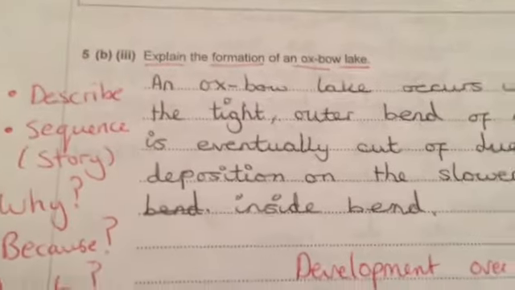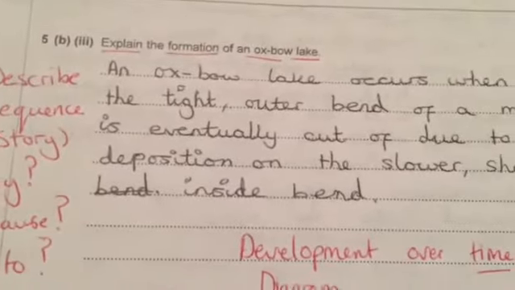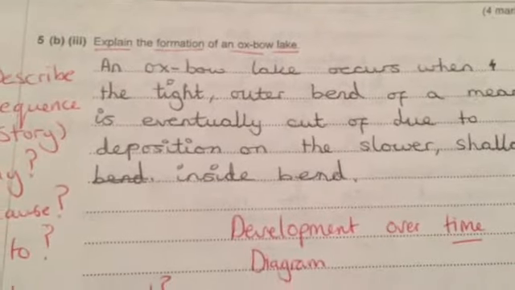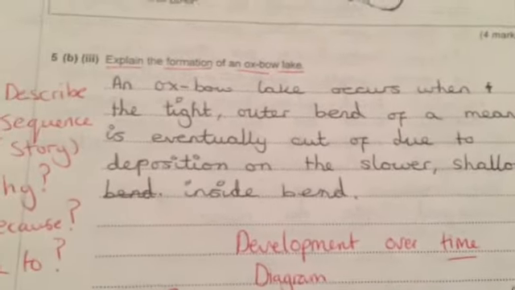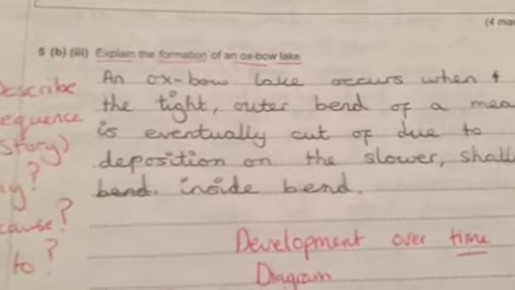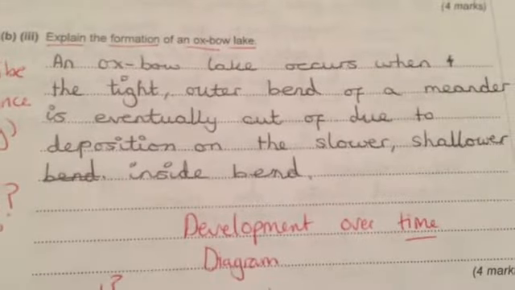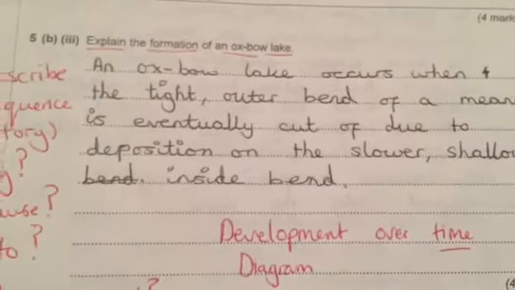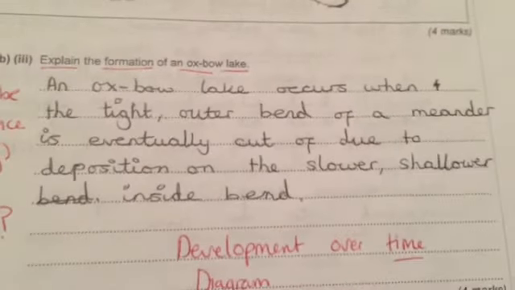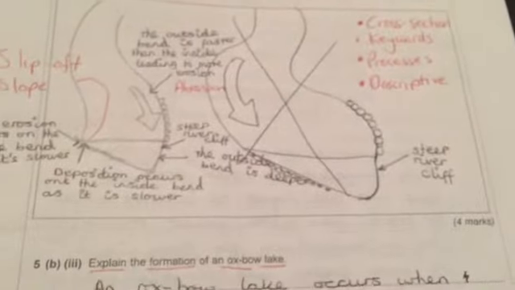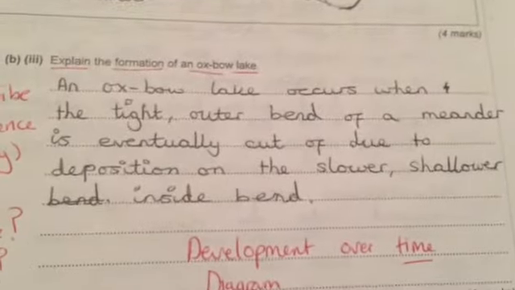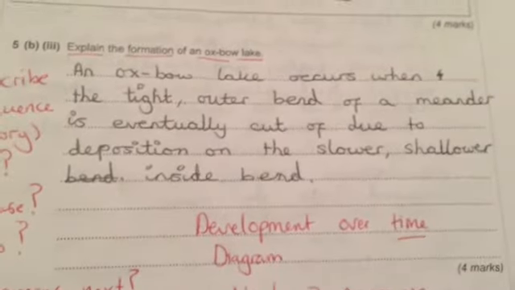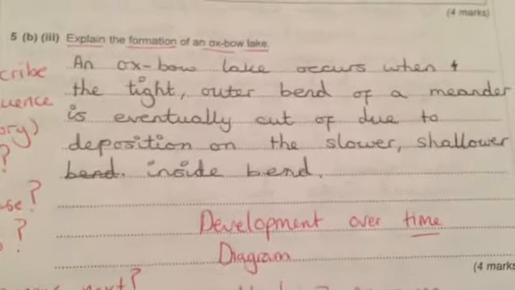Okay, part two. Without doubt, probably the hardest question on the test. Explain the formation of an oxbow lake. Now, this is all about explaining how the meander develops over time. Normally in the exam, you might have the opportunity to draw a diagram, but because we've just drawn a diagram with the previous question, that wasn't an option with this one. So it's all about getting to the point quickly, not wasting too much space.